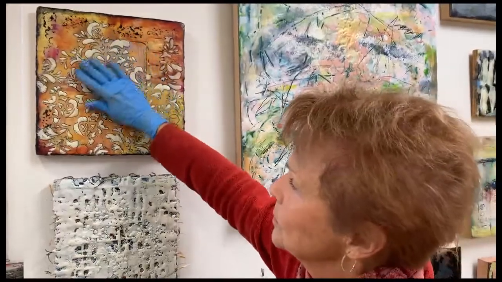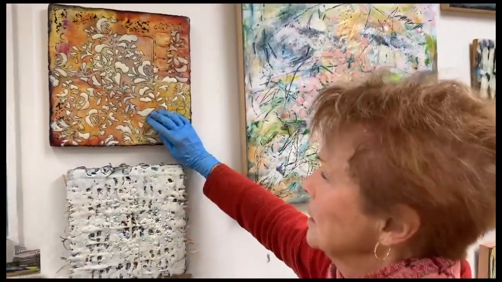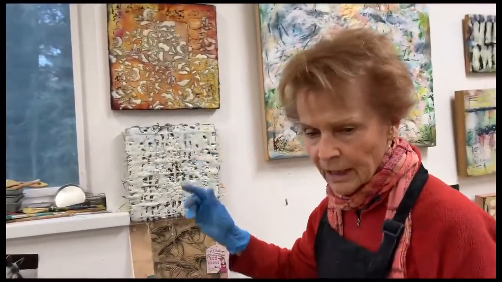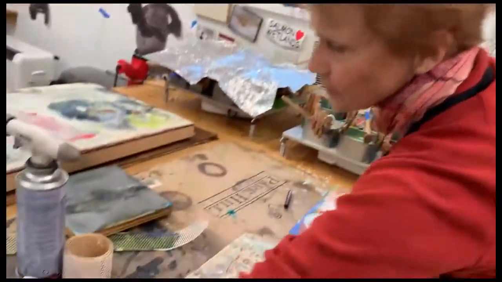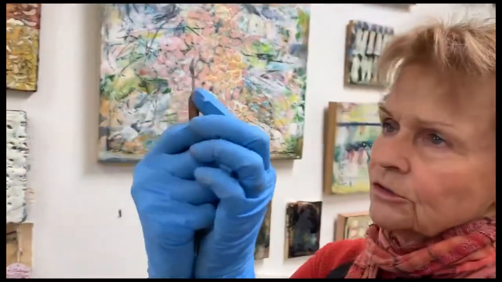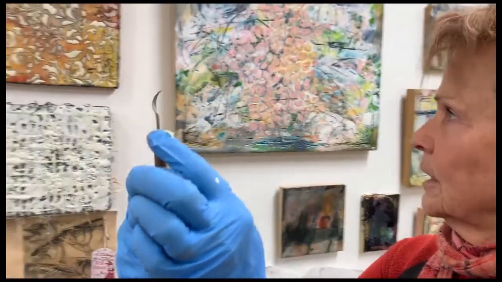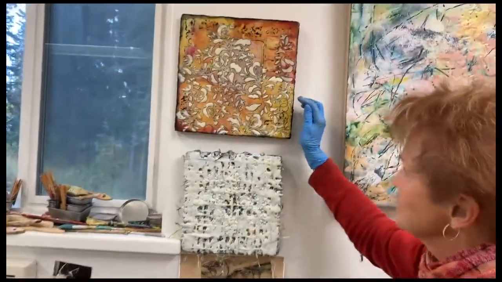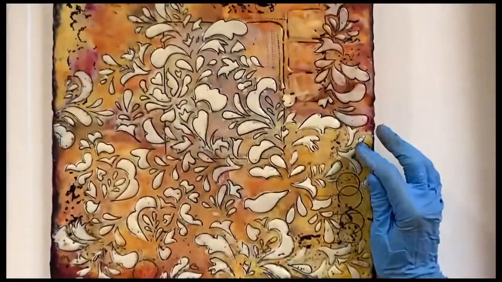This took an enormous amount of time, and I picked away at the edges of that pattern with this tool and this end of it, just cleaning up the edges. That alone took a lot of time, but sometimes you have patience for things, sometimes you don't.